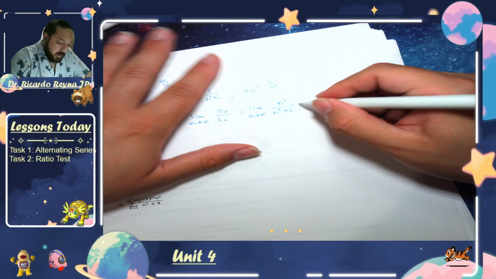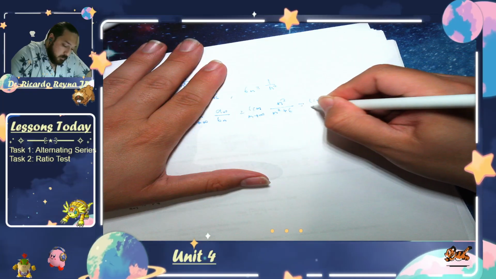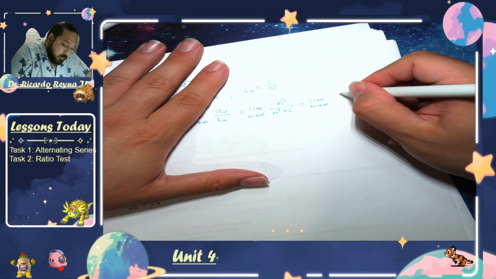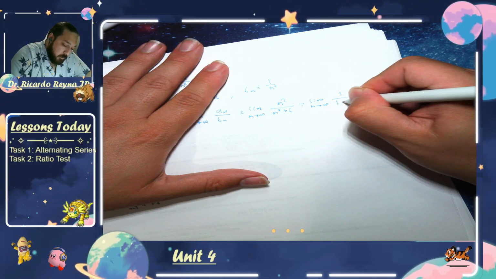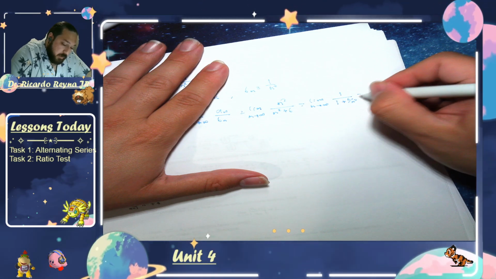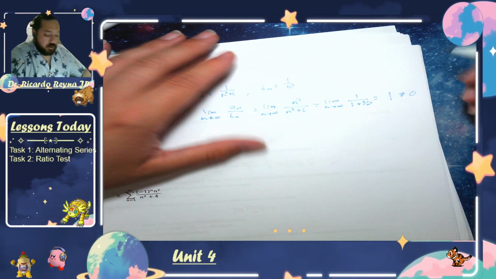If we factor out n squared from the top and the bottom and cancel them out, we have 1 over 1 plus 6 over n squared. And if we apply the limit, we get 1, which does not equal 0.